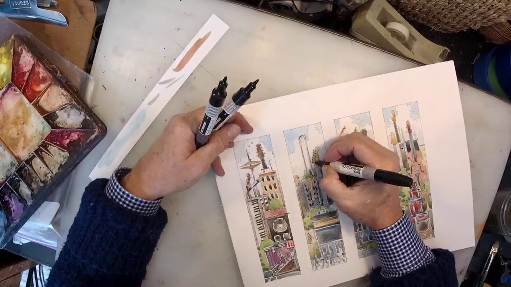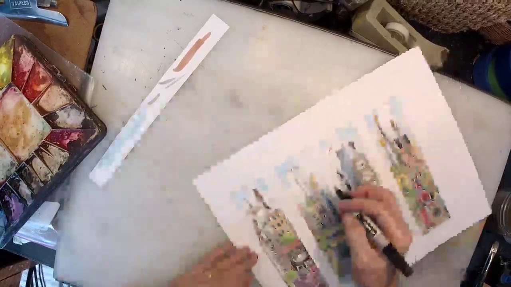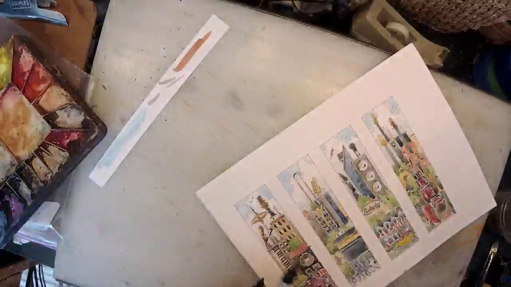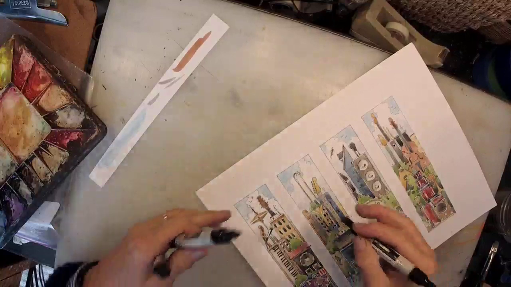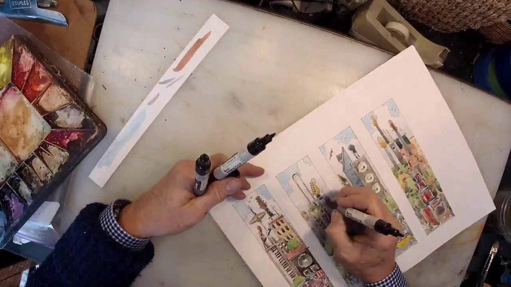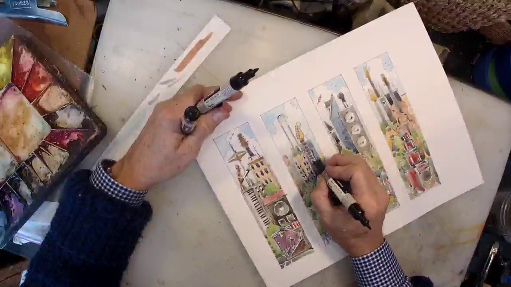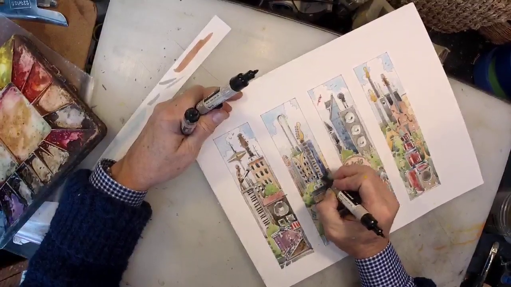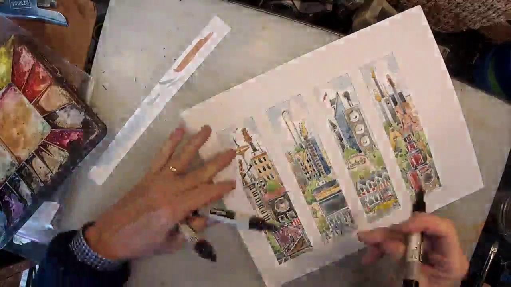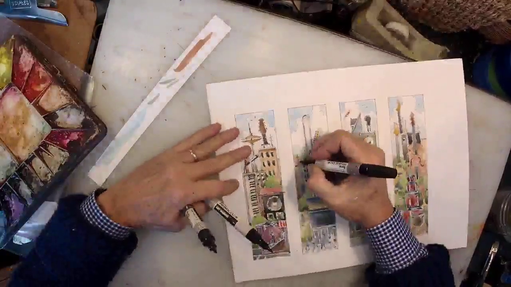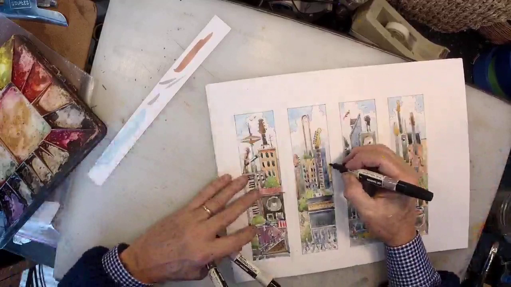Maybe you can see why doing this with a marker is slightly quicker. Sometimes slightly quicker than doing it with a watercolor. You can just slap it down really quickly.